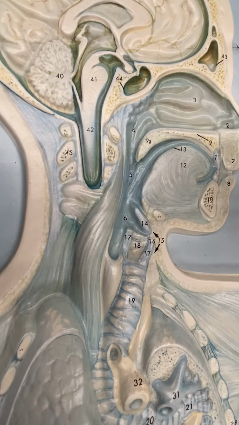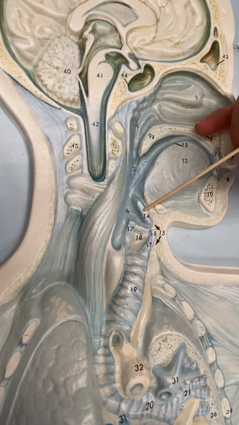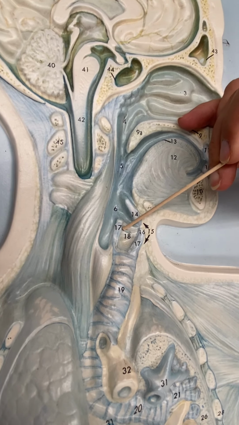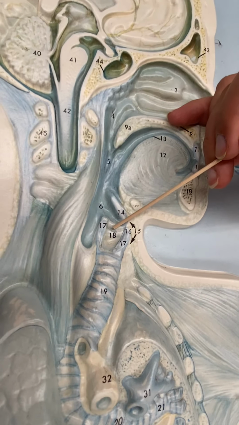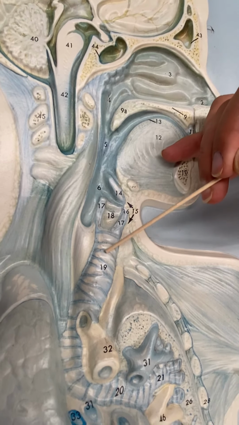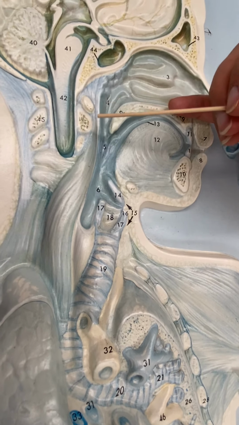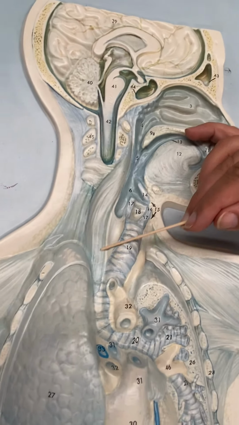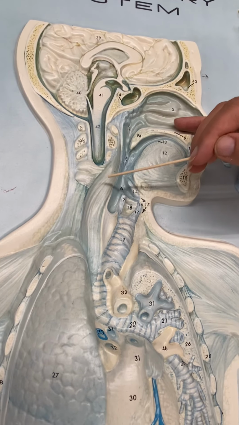Now, other structures we can see here: you have this little flap, that's your epiglottis. Right here would be your vocal cords, or your larynx, and then coming down here is this tube right here, which is your trachea. And this picture also visualizes your esophagus for you right here, so that tube right behind it, which is more muscular, would be your esophagus.